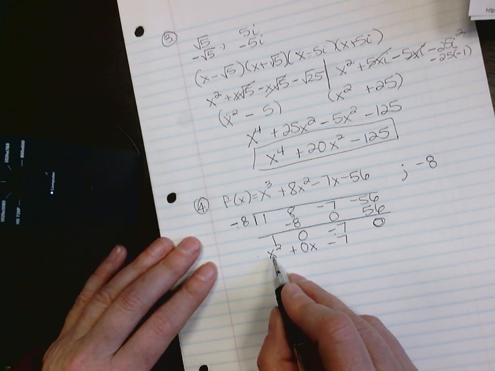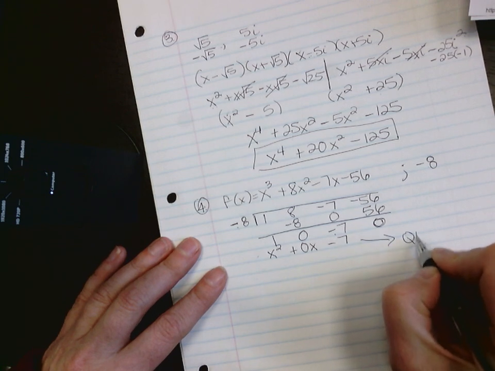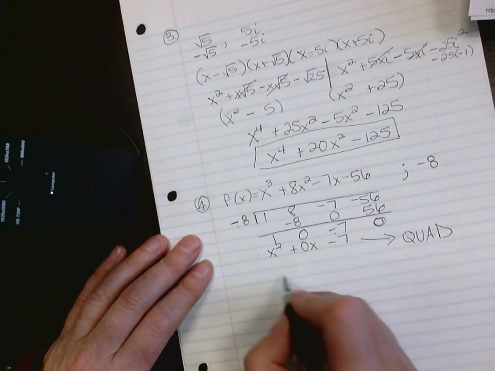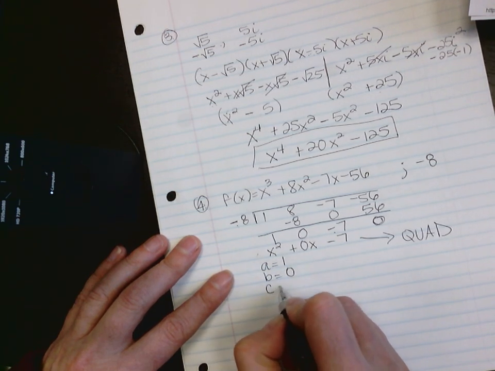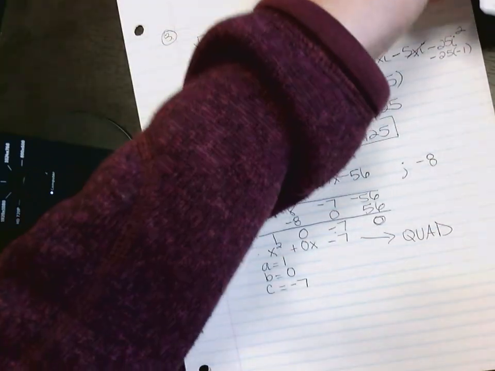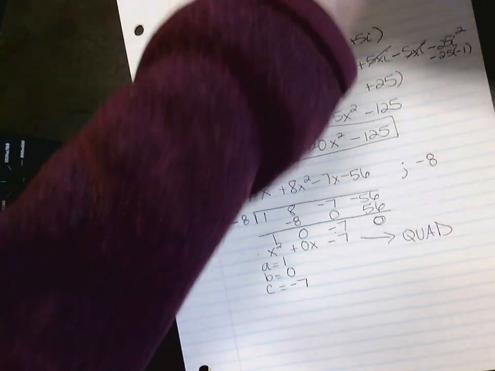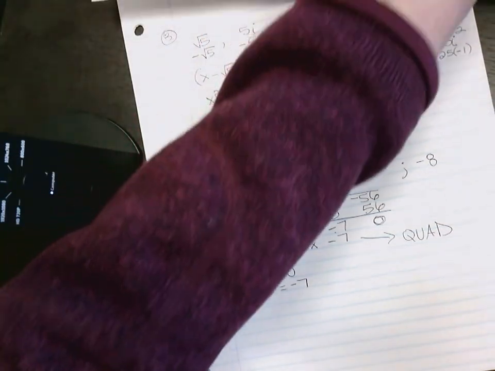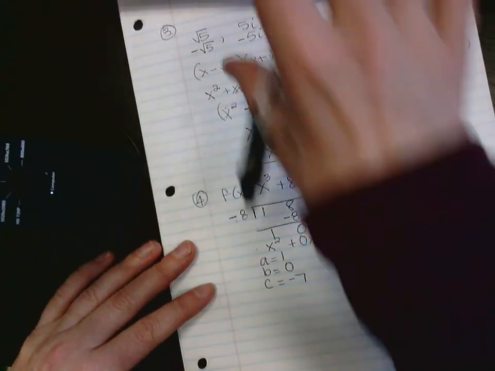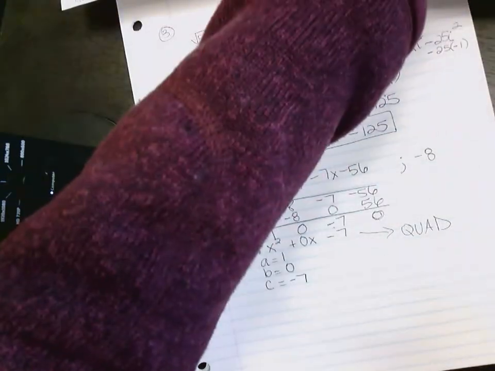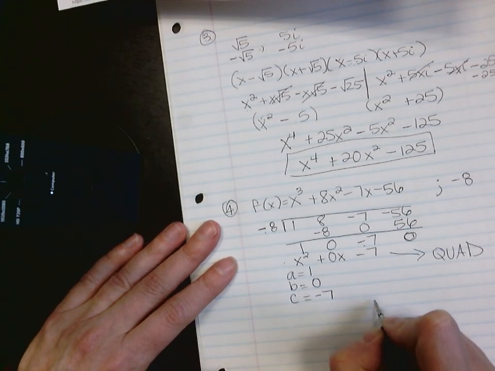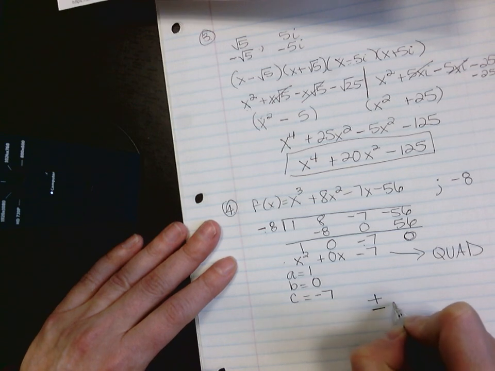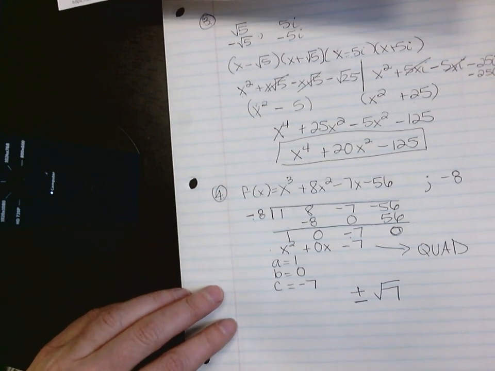You've got a quadratic, which means I can go straight to my quad program with this and plug in A is 1, B is 0, C is -7. So once I plug it into your quad program, it will tell me the other two zeros. Once you plug it in and hit enter, you will see that the other two zeros are positive and negative square root of 7. So there's number 4.